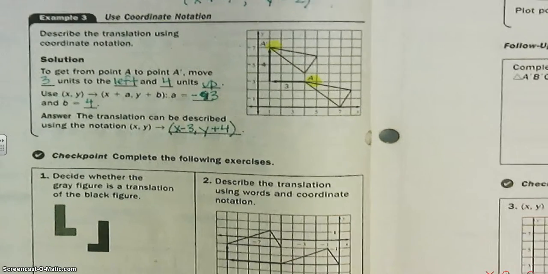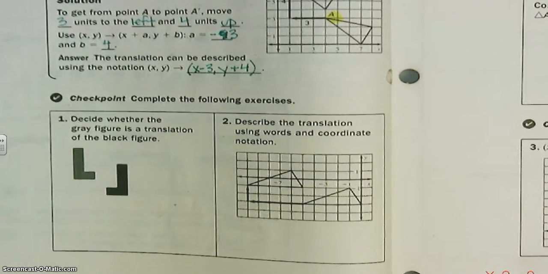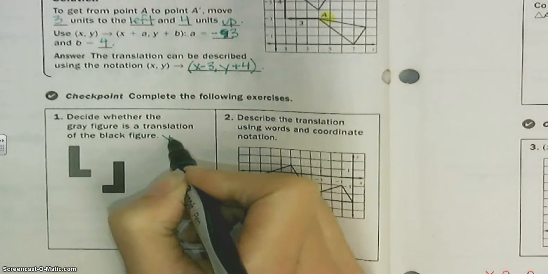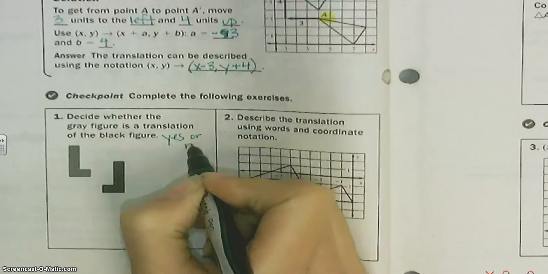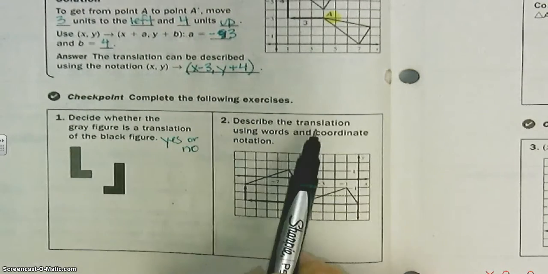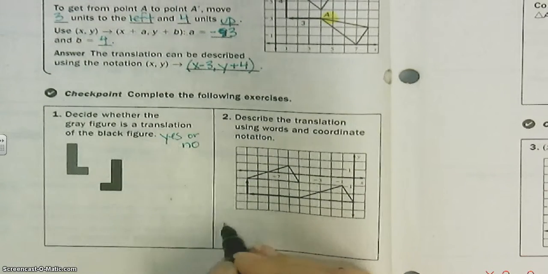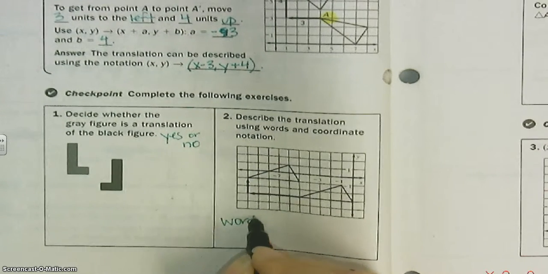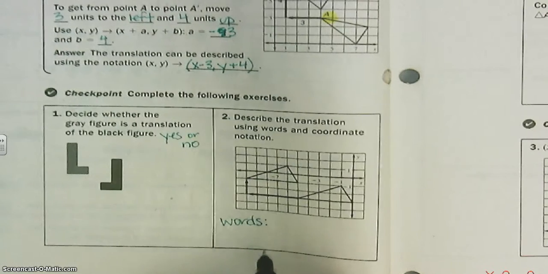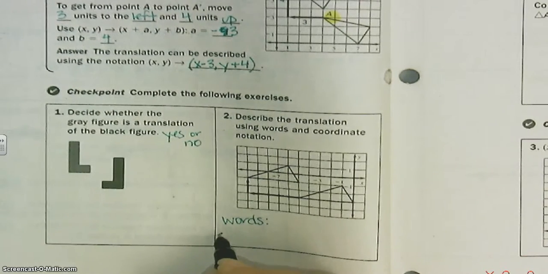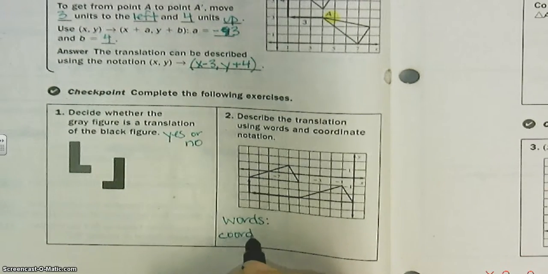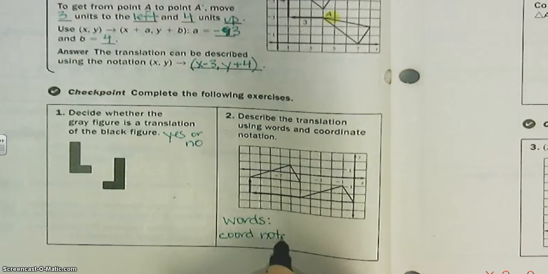All right, so you have to complete these checkpoints, decide whether this is a translation. So your answer is either yes or no. Then describe the translation using words and coordinate notation. In words, is it going up, left, down, or right? And then you have to use coordinate notation.